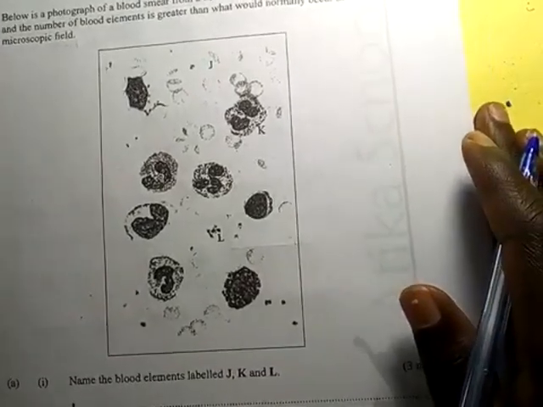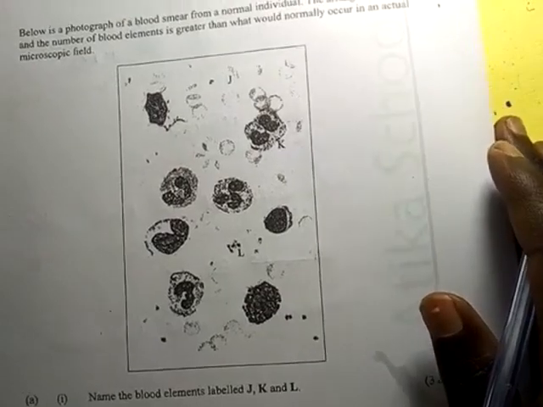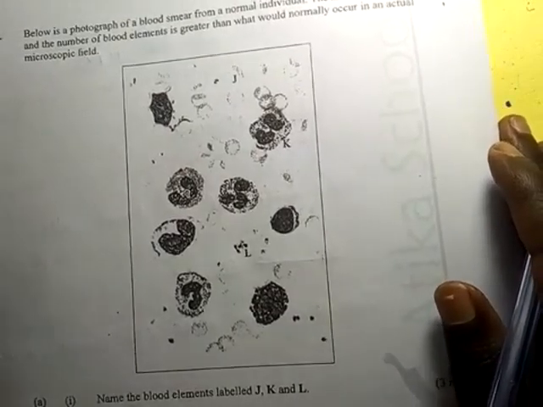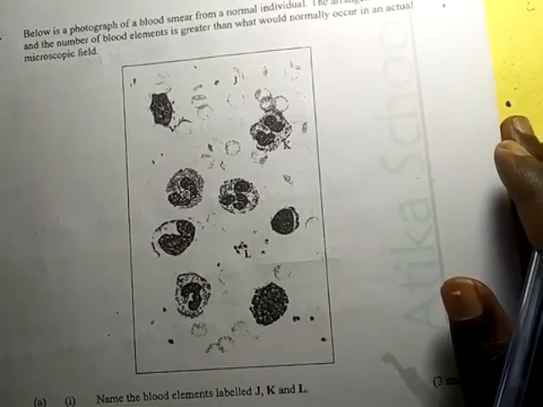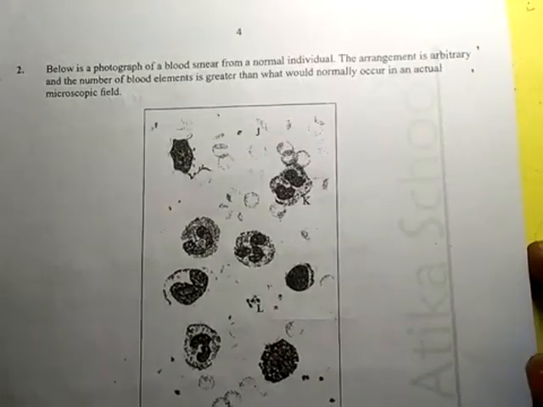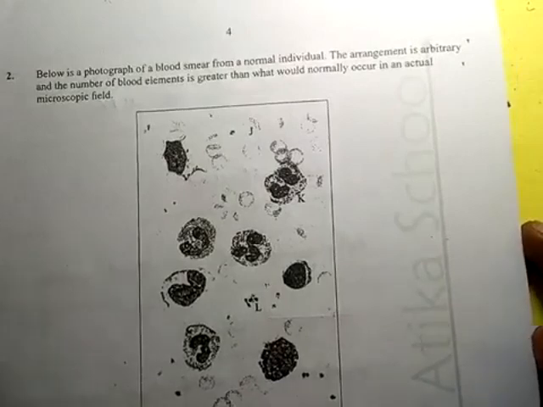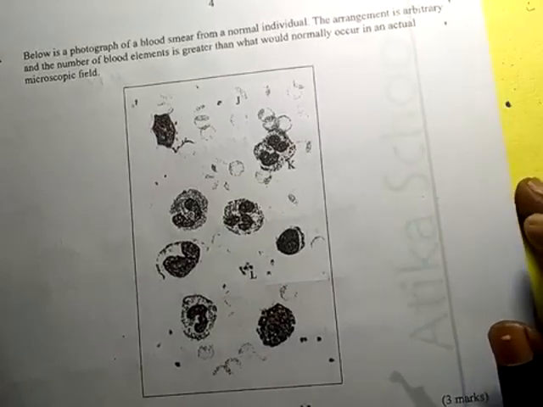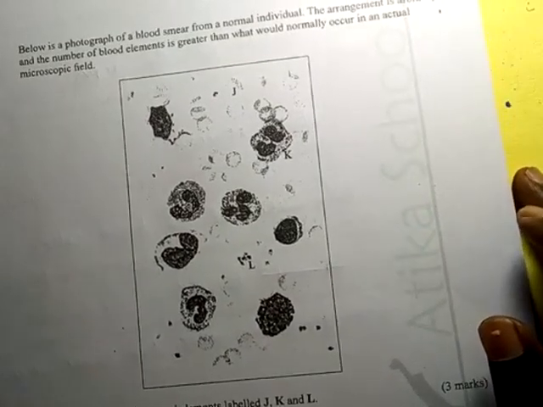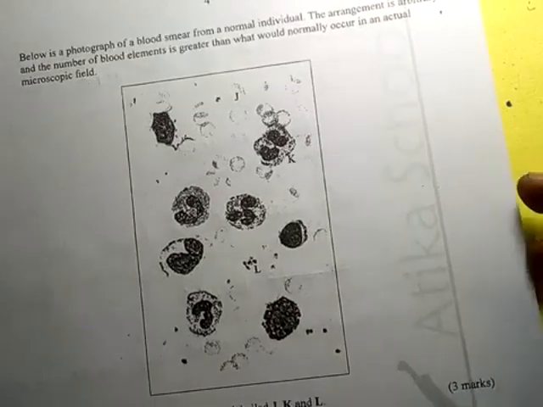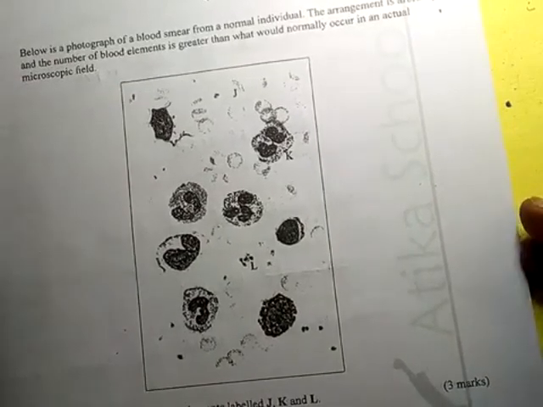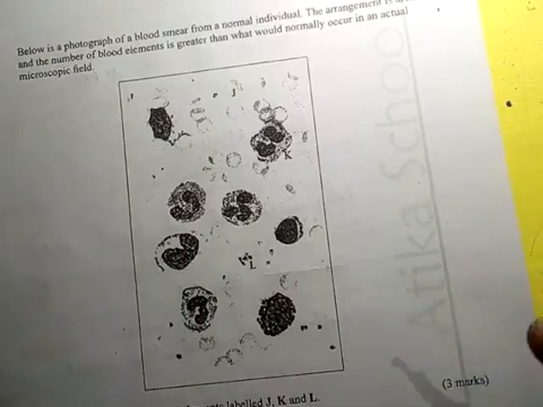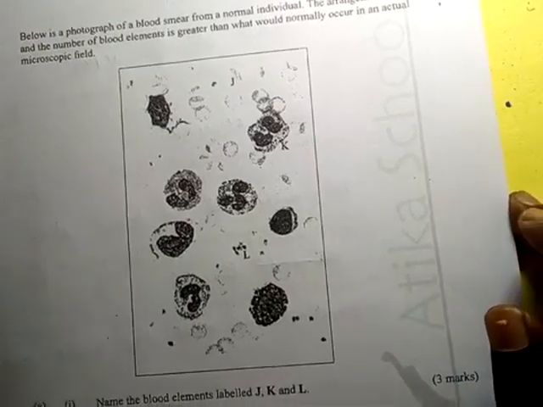Although they are not very visible, a student should be able to know the drawings of all the blood cells. For example, red blood cells are biconcave in shape. White blood cells engulf or surround; they have amoebic movement.